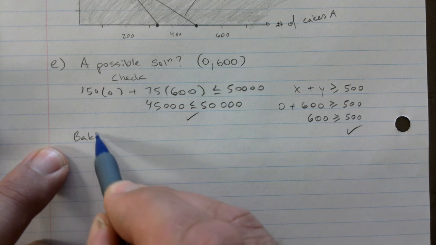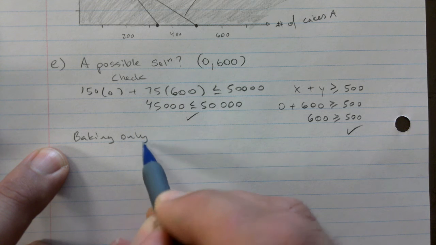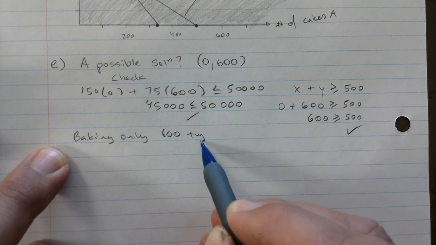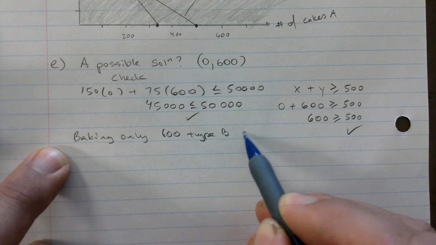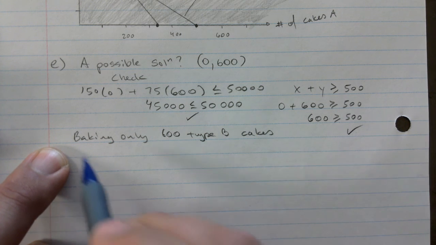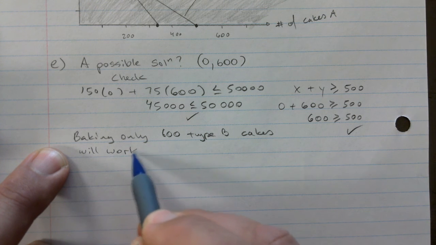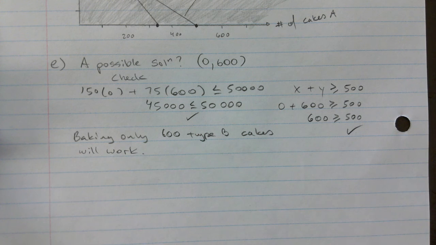Baking only 600 type B cakes will work. It will create a profit and it will make sure you don't use too much flour, right? It does both things. That's what those two inequalities represent.